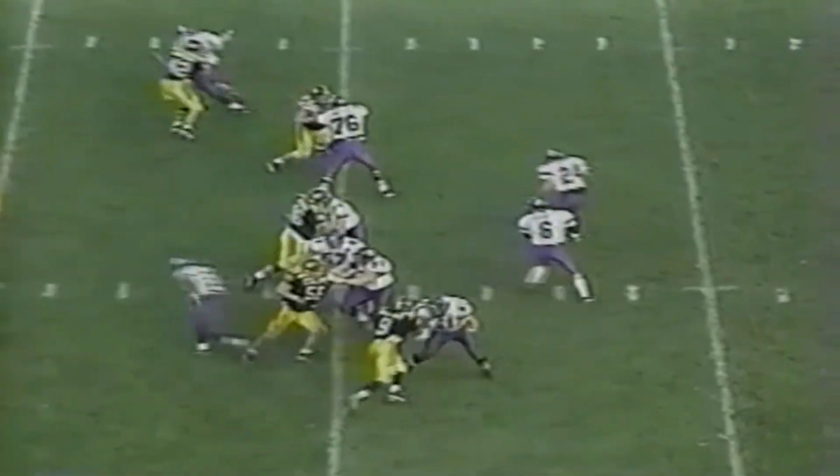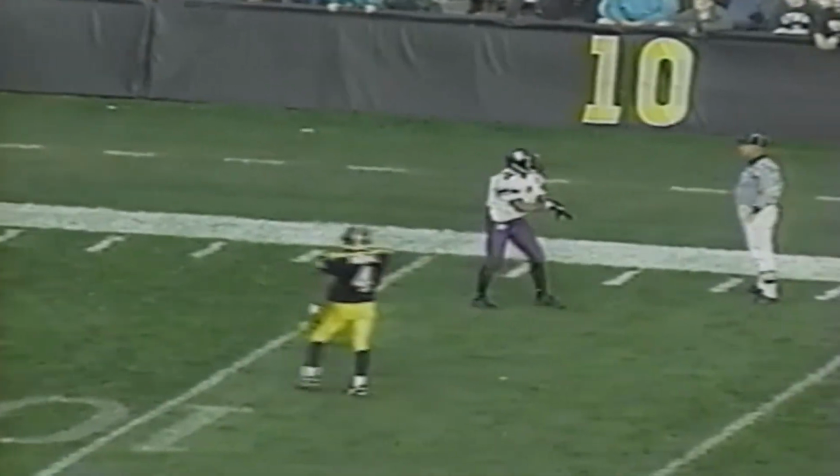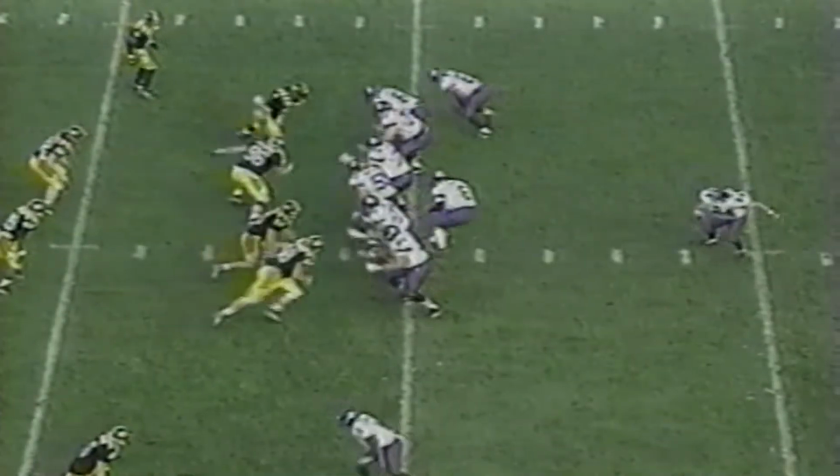Hughes throws, intended for Autry, but incomplete. 2nd and 10 from the 49. Hughes wants to throw down the far sideline, and again just off the hands of Centers. Make it 3rd and 10 from the 49.